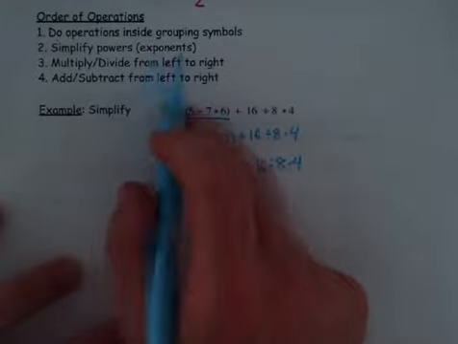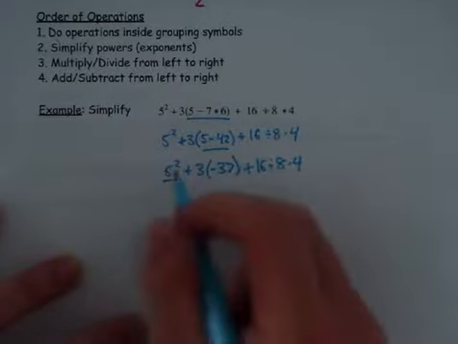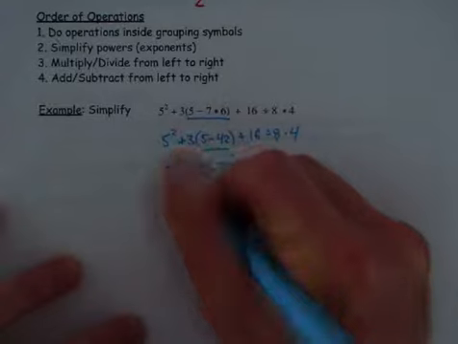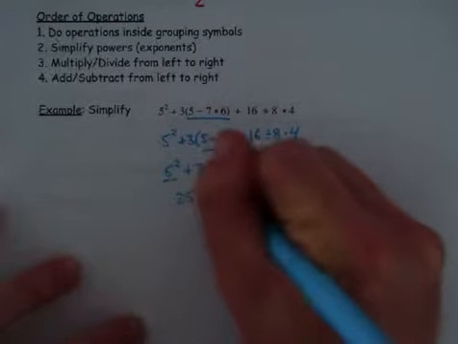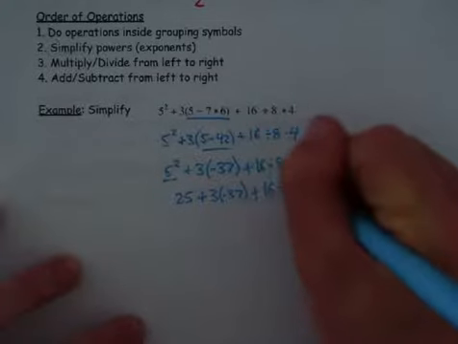Let's look at simplifying powers. Are there any exponents? I see 1, and it's right here. So now I'm going to do that. 5 squared, 5 times 5 is 25. And then everything else is going to come down. Plus 3 times negative 37 plus 16 divided by 8 times 4.